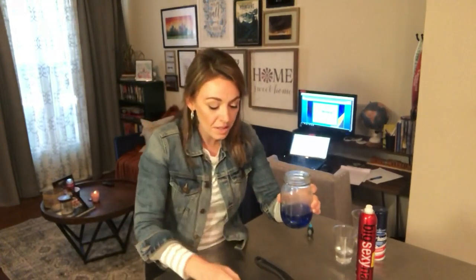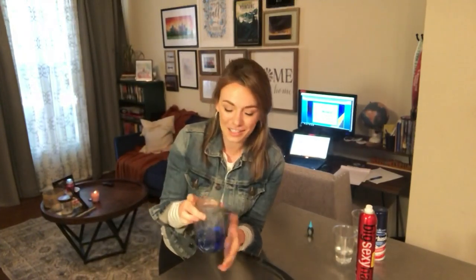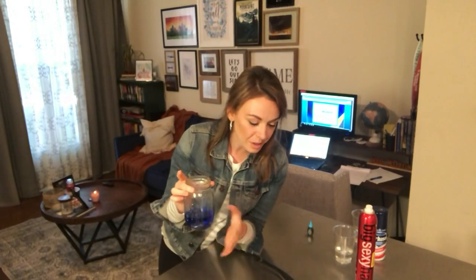So basically a cloud is just a bunch of water droplets or ice crystals that are all together on that condensation nuclei. So you can repeat this experiment.